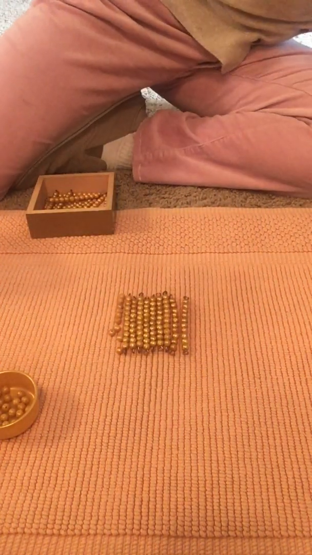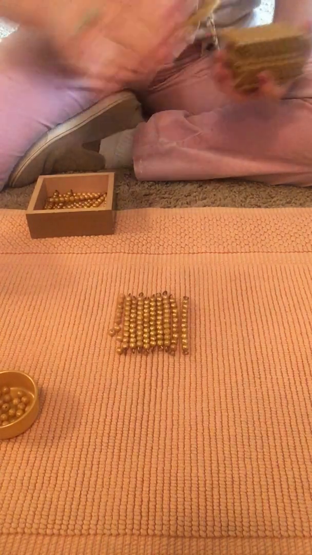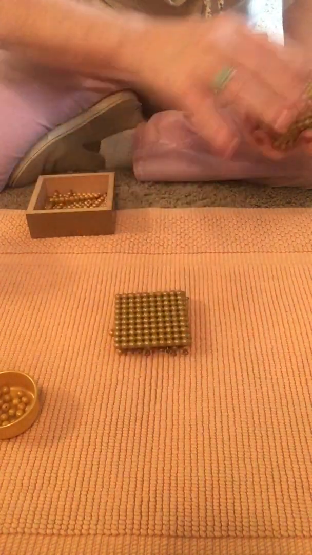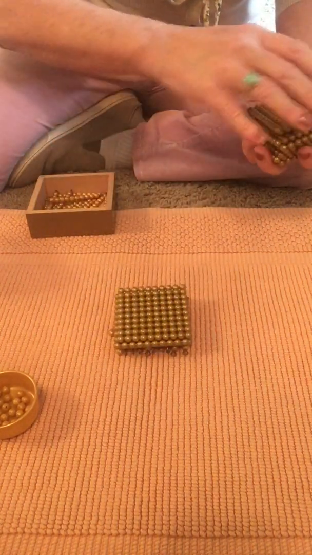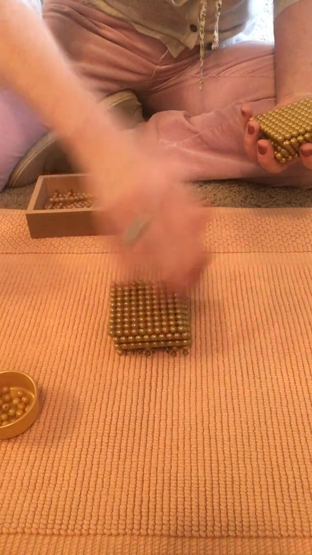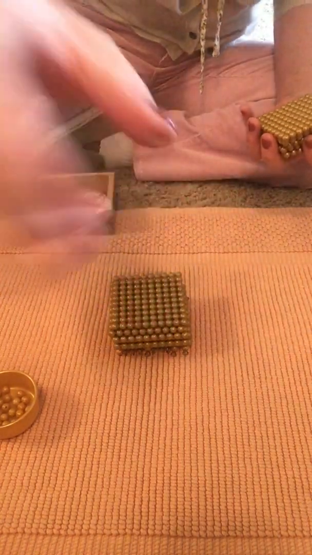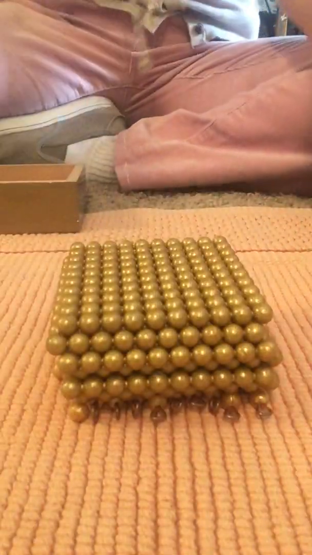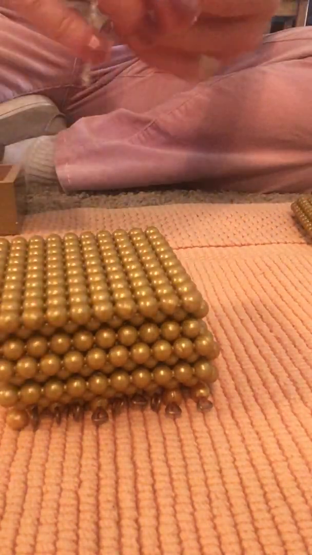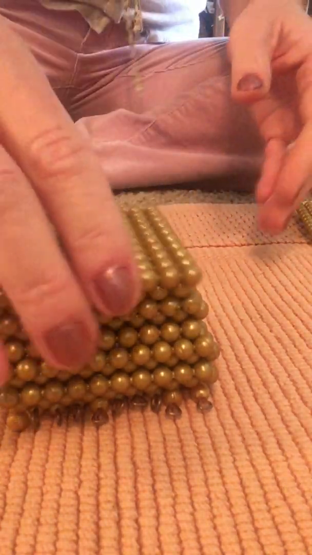And 1, 2, 3, you know where I'm going with this. 5, 6, 7. Can you see that better? 8, 9, 10.